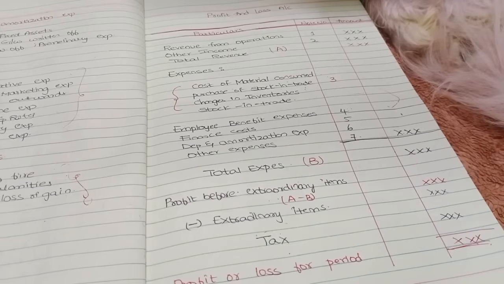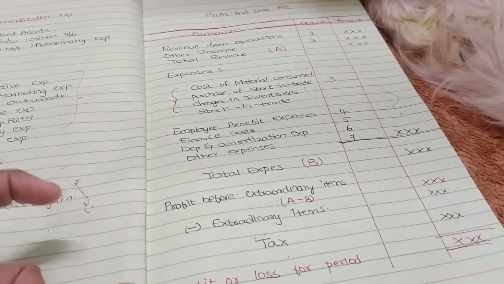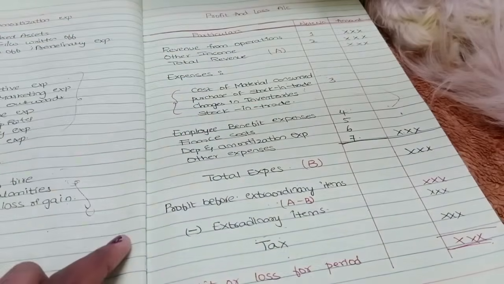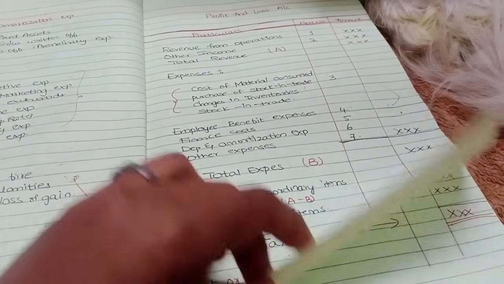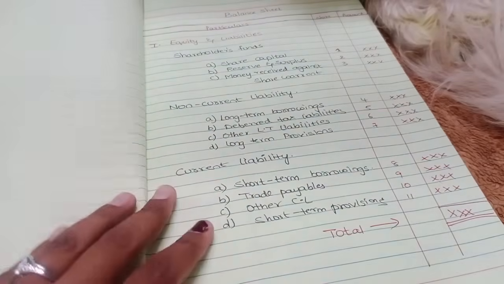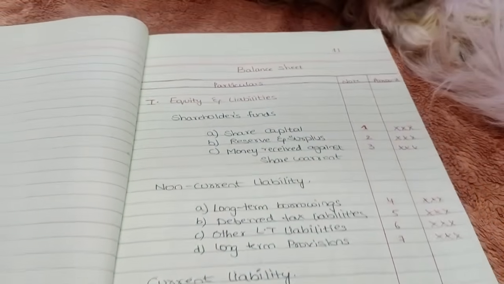Whatever amounts we are having in the question, we are distributing in the proforma. That's it, right? Here you are not having any formulas like that. So this is the thing. Next we will discuss the balance sheet.